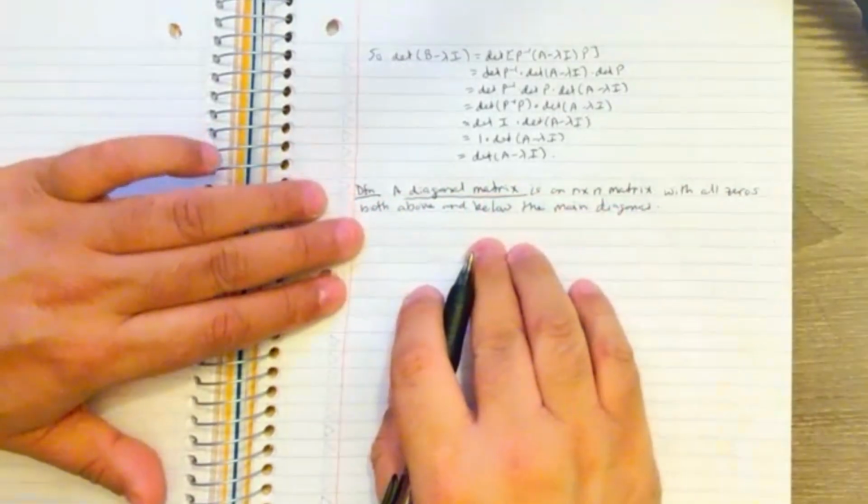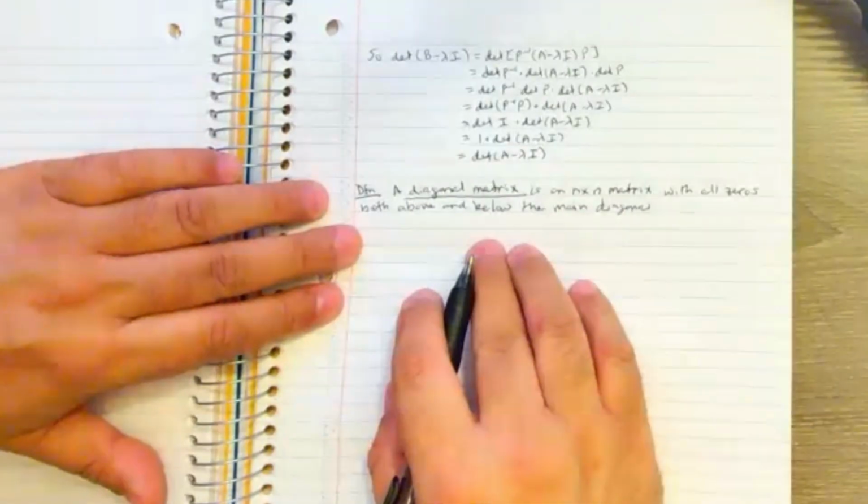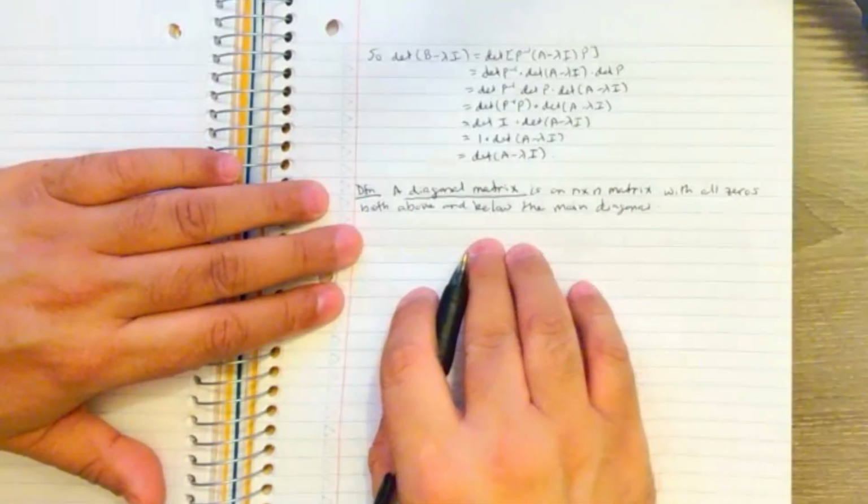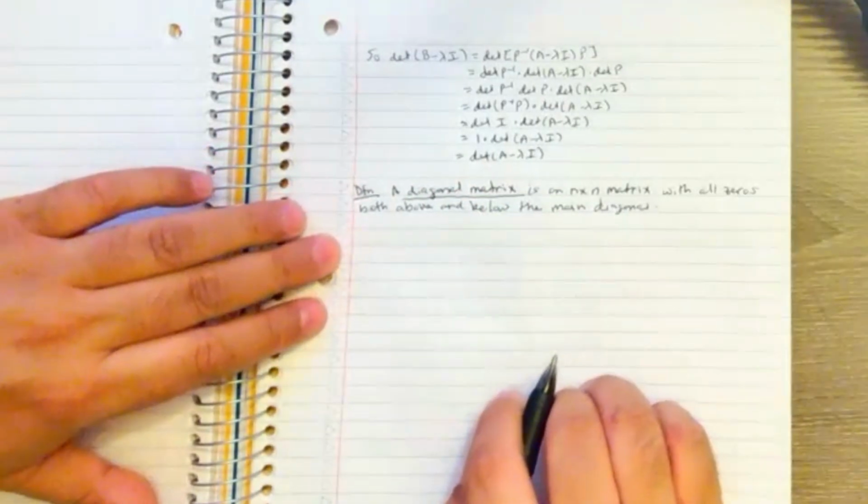In other words, the only non-zero elements in a diagonal matrix occur on the main diagonal.